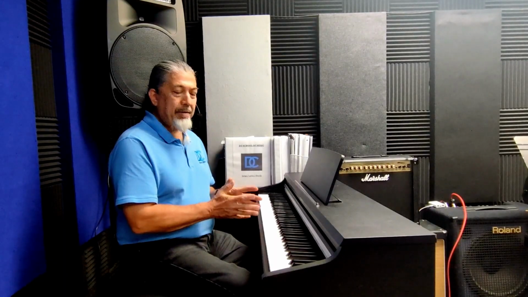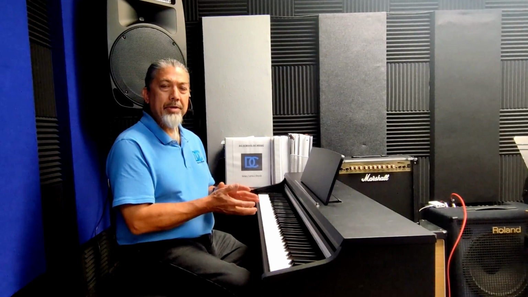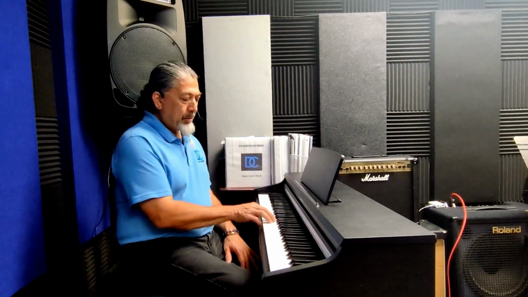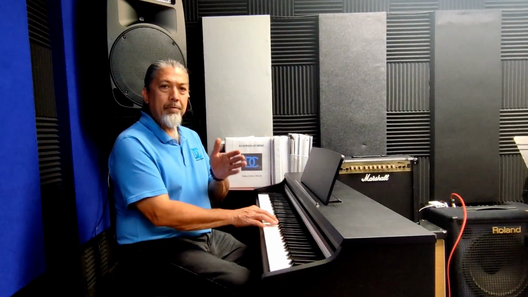So let me give you an example here and show you how you can actually substitute these chords for one another. As you listened to me play this before, we had a C chord, an F chord, a G chord, and then back to C. So 1, 4, 5, back to 1.